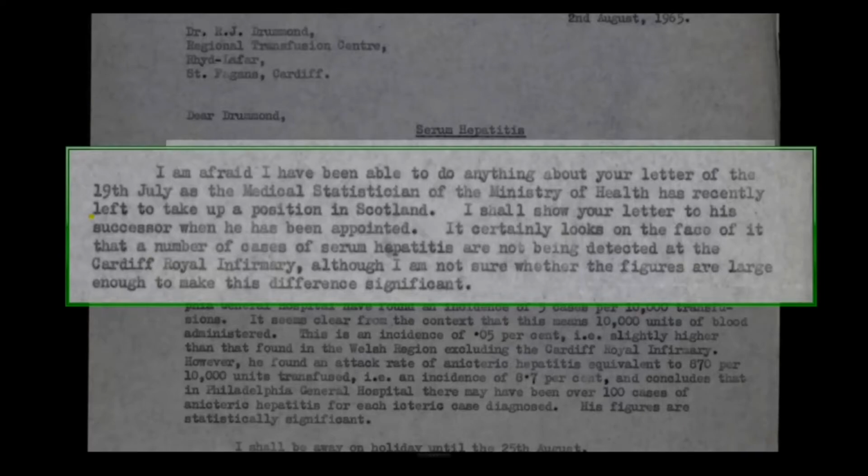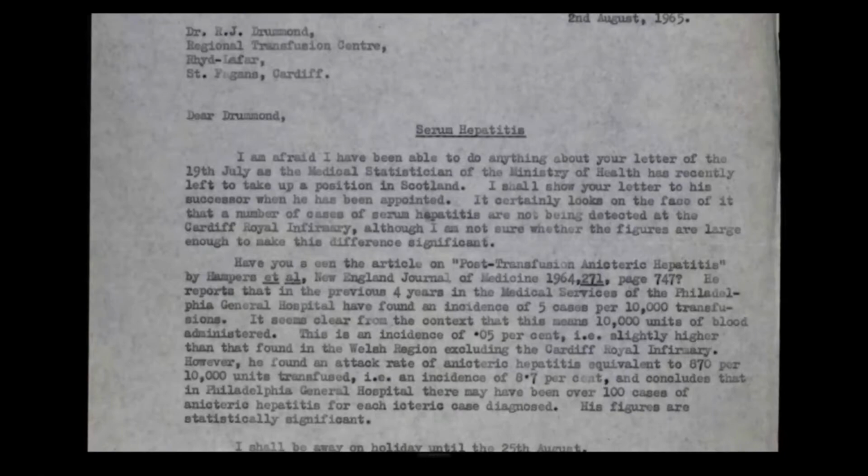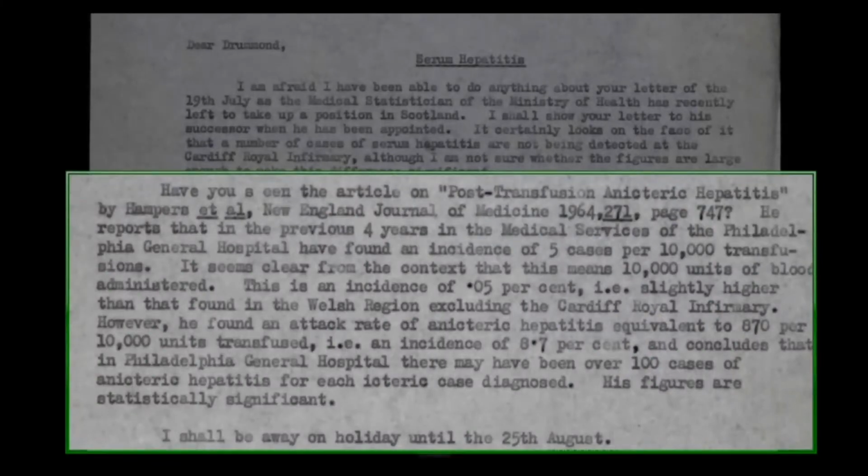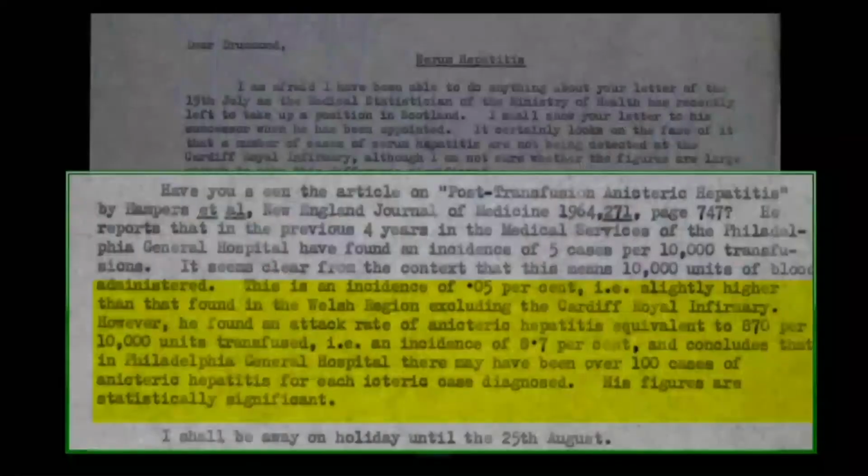Dr. Maycock then refers to a journal paper relating to the incidence of jaundice in Philadelphia, and that showed an incidence of 0.05%. It's just in the midst of the second paragraph, i.e. slightly higher than that found in the Welsh region, excluding the Cardiff Royal Infirmary.